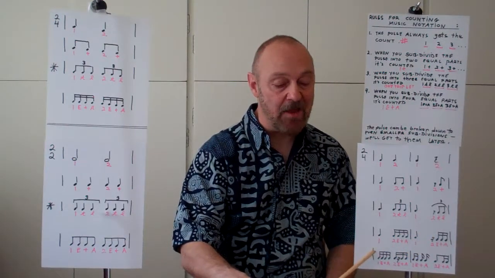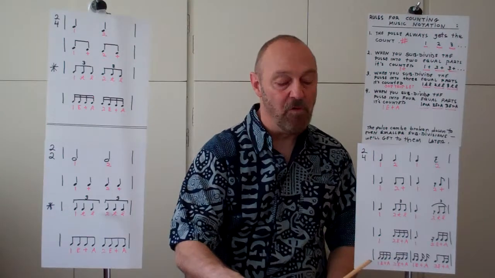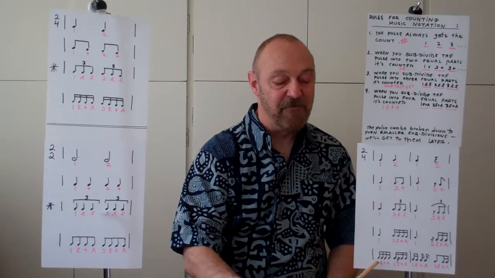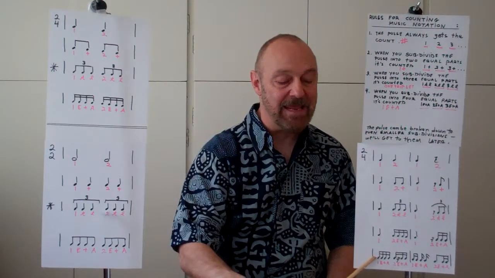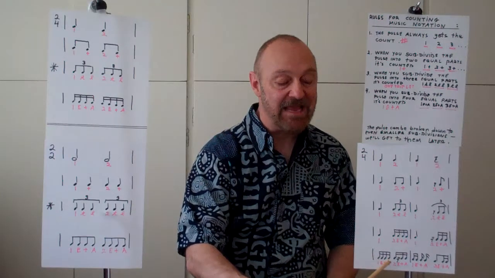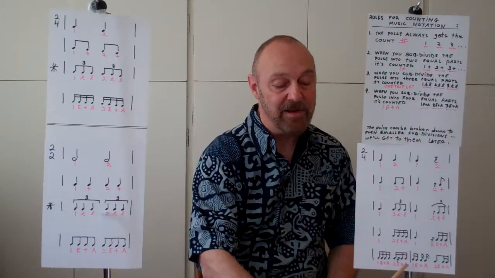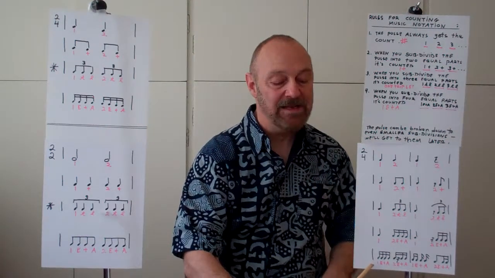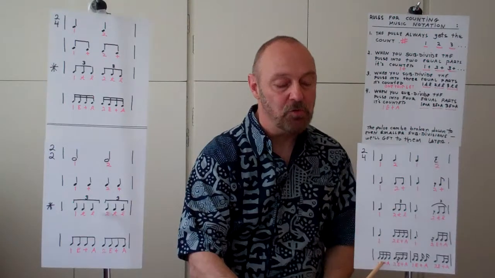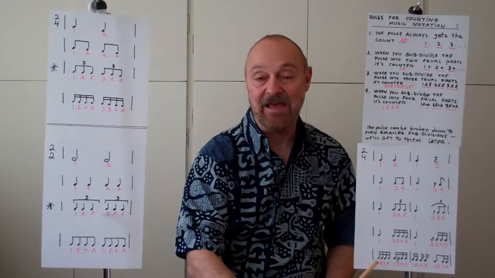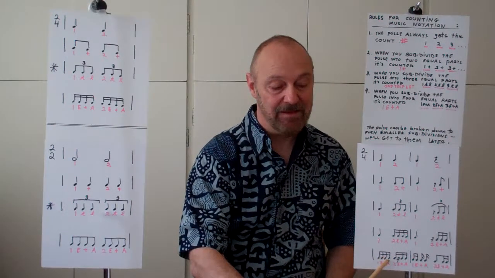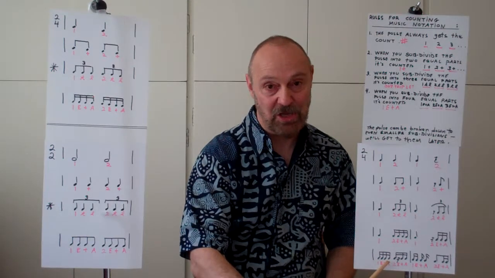On the last line, I broke each pulse into 4 parts. The first pulse, I'm playing each one of the 4 parts. The second pulse, I'm resting on the second count. So, this bar here is played 1 E and a, 2 E and a. I still have to count the E, but you don't play it because it's a 16th rest.